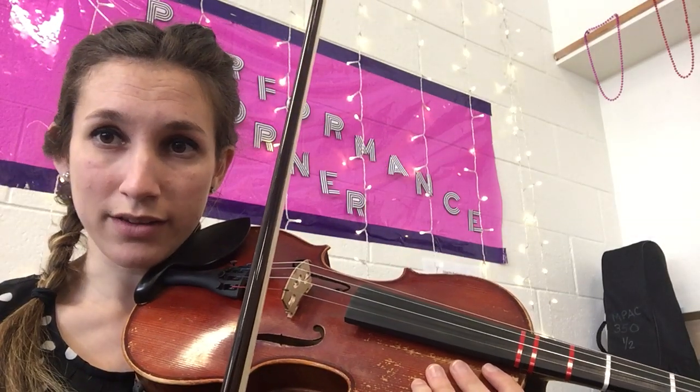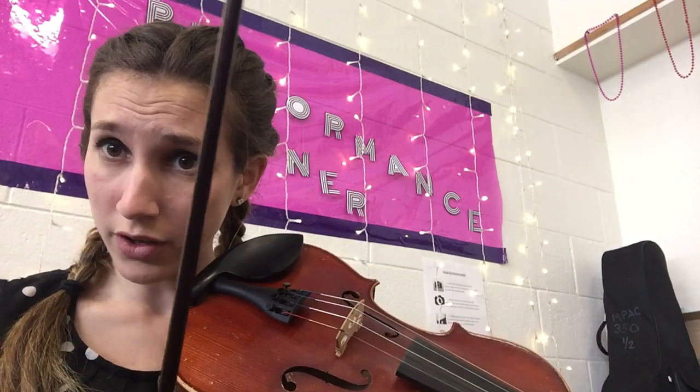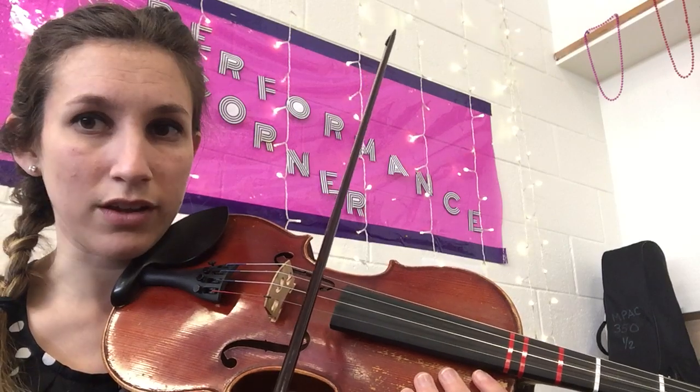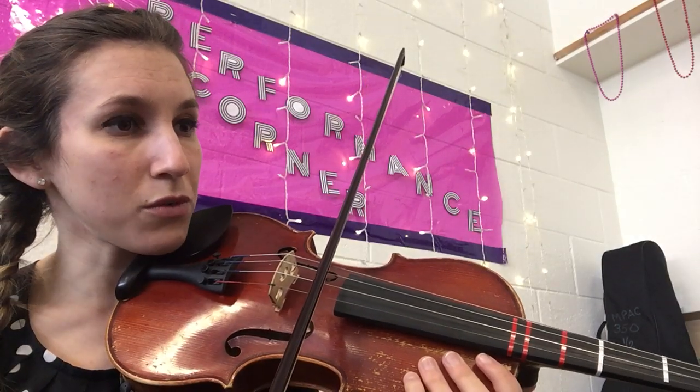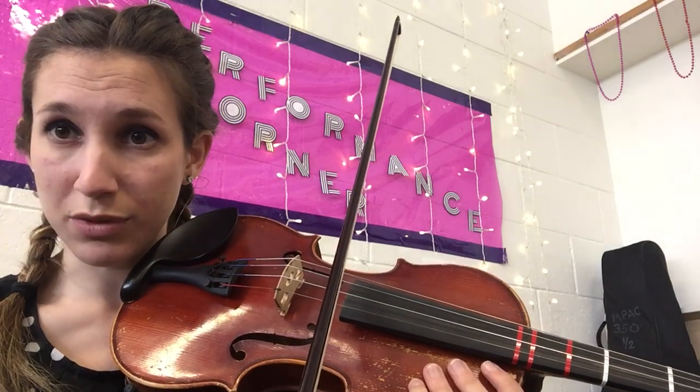There I have a pretty quiet sound. Now if I want the mezzo forte bowing lane, this is what we taught you to begin with. We said to place your bow between the fingerboard and the bridge, about right here. So when you start moving your bow here, already you can hear it's a little bit louder.